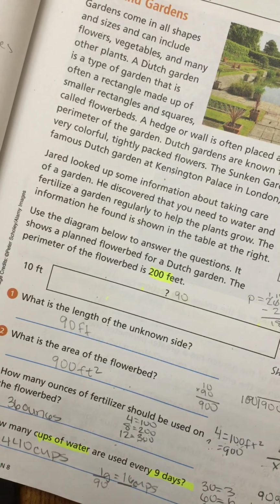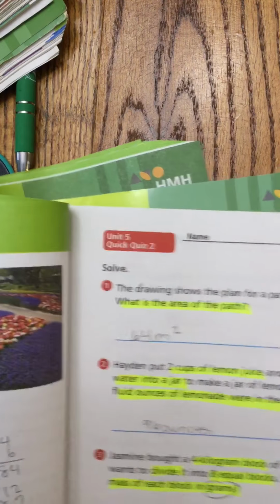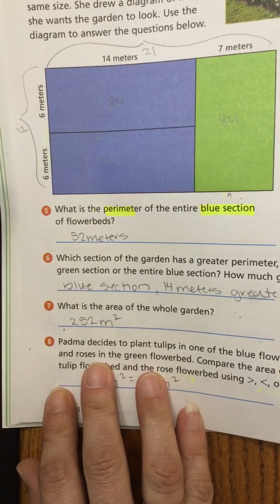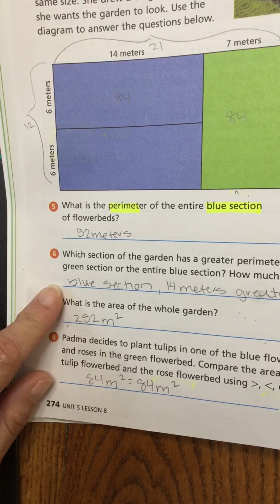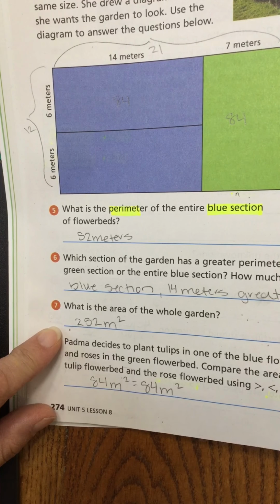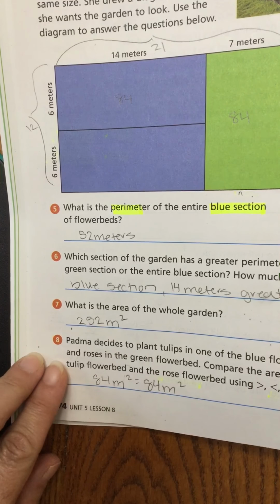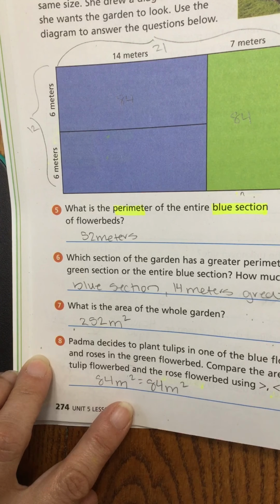So now you have to do page 274. I just showed you some of the answers. Well, I guess it doesn't matter, you can see them. You need to do 274, but I want you to do it first and then go back and check your work. Number 5 is 52 meters, that's a perimeter. Number 6 is the blue section, and that's 14 meters greater. Number 7 is 252 square meters. And number 8 is 84 meters squared.